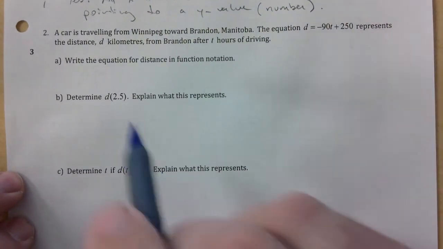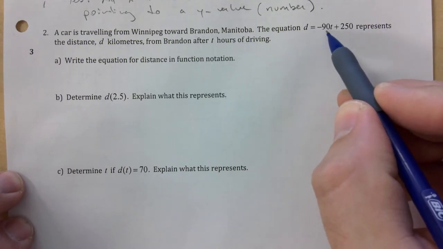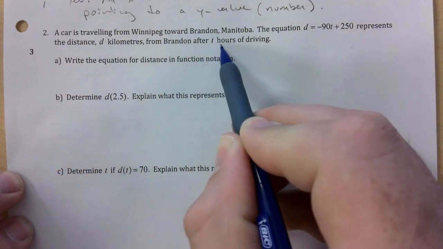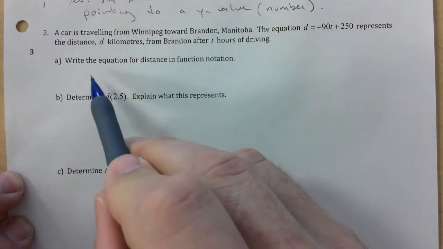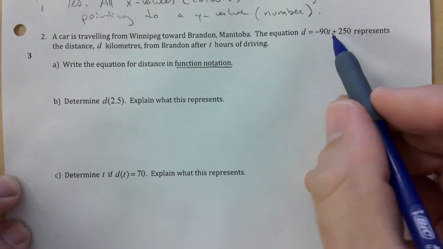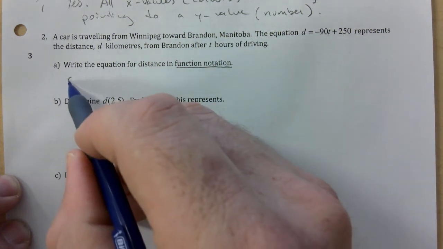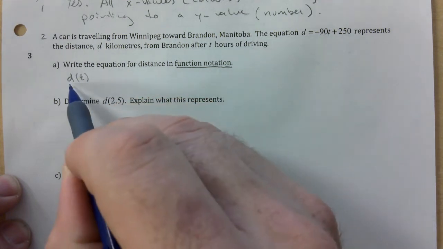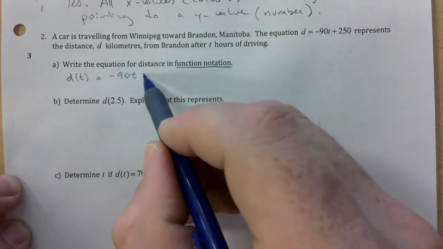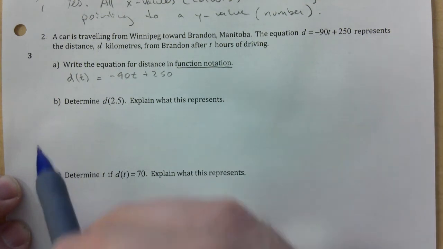Question 2. A car is traveling from Winnipeg toward Brandon. The equation D is equal to negative 90t plus 250 represents the distance D in kilometers from Brandon after t hours of driving. Write the equation for distance in function notation. So when you have something like this, you want to have the variable over here, which is kind of like our x, show up like this. D, distance in terms of time, is equal to minus 90t plus 250. Like that. So you get a mark for that.